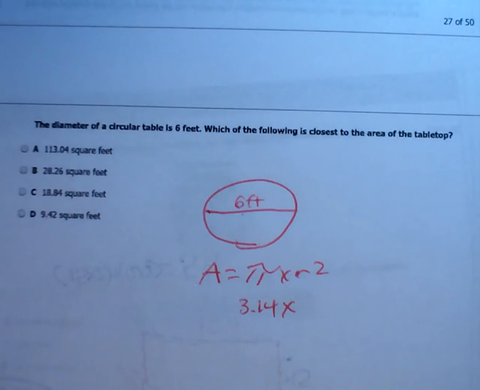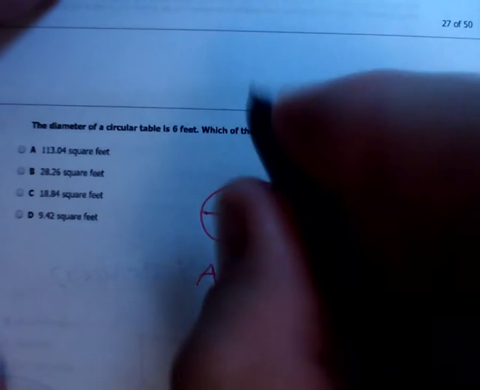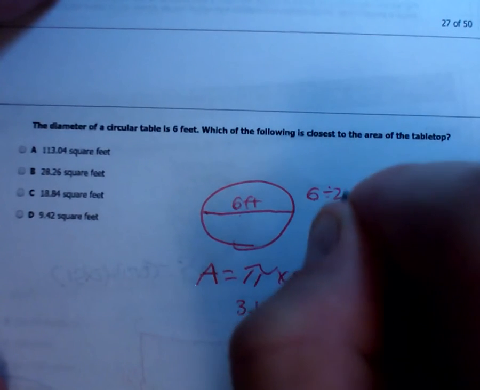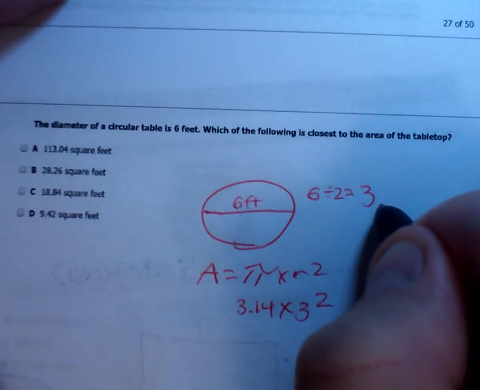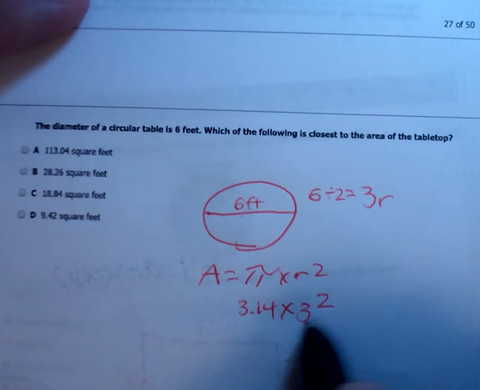That's one of those things you have to memorize. Remember, the word diameter is long. The word radius is short. So diameter is longer, radius is shorter. All right, so divide it by 2. 6 divided by 2 equals 3, so times 3 squared, because 3 is your radius. 3 times 3 comes first.